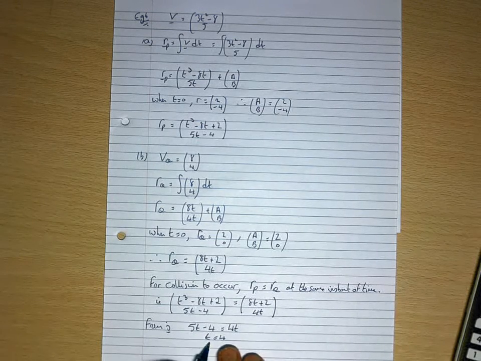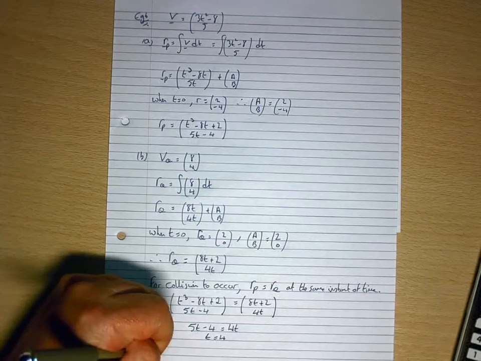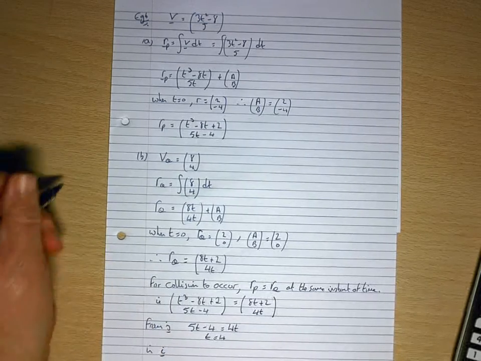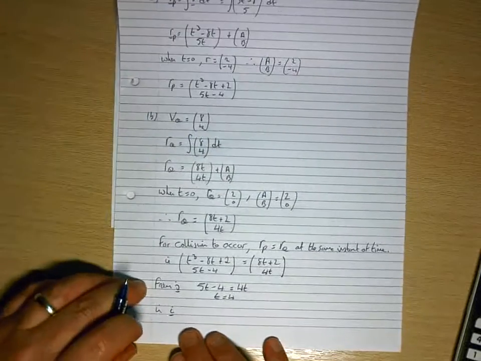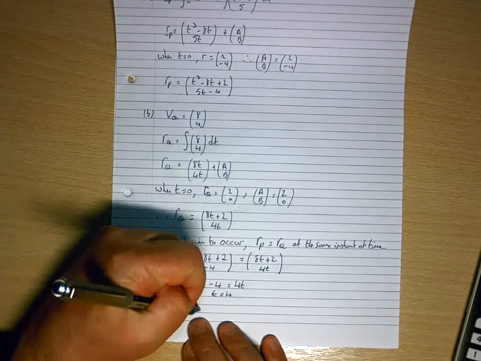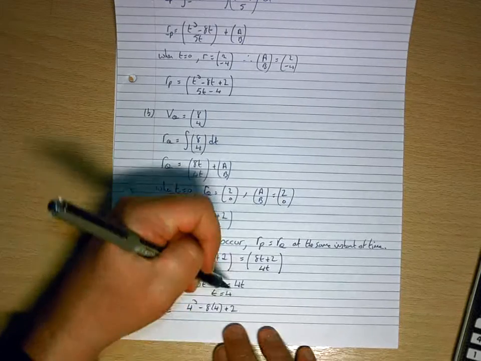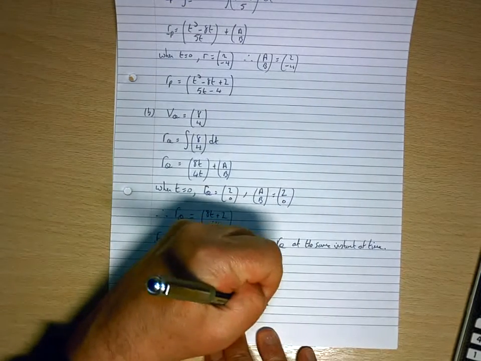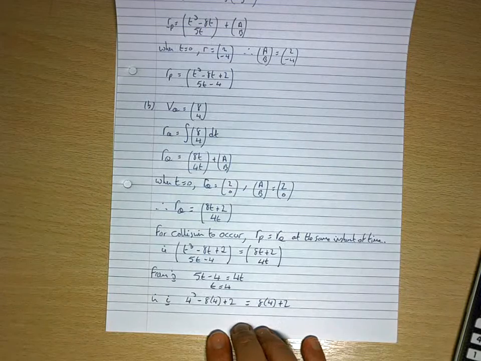So we now want to check that that holds true for the i components. So if we put that into the i's, we have 4 cubed minus 8 times 4 plus 2 equals 8 times 4 plus 2.